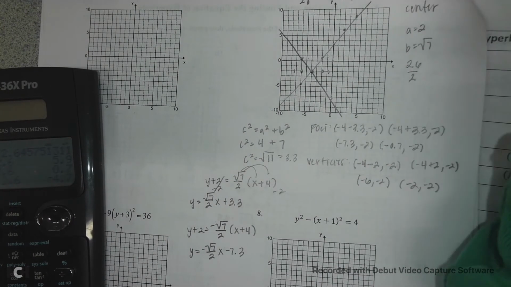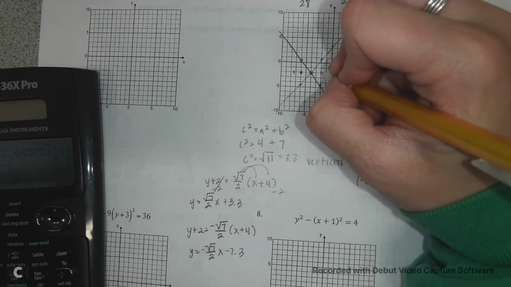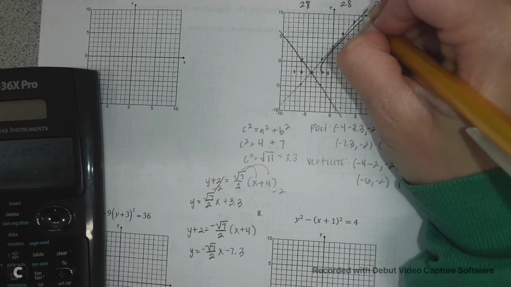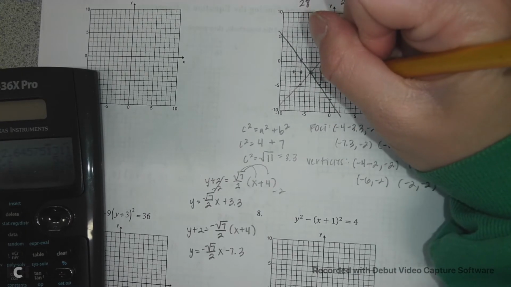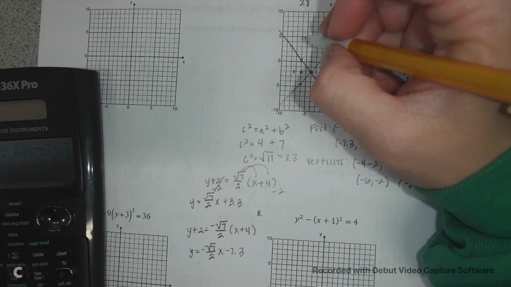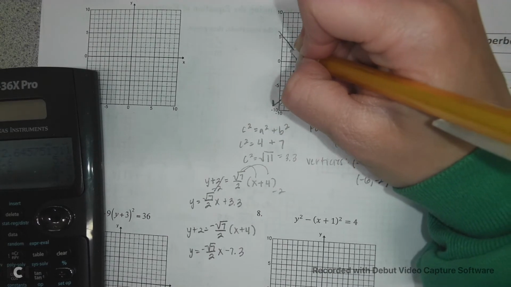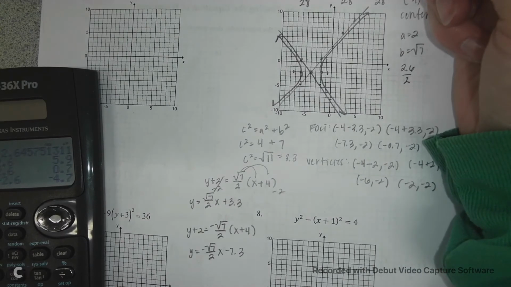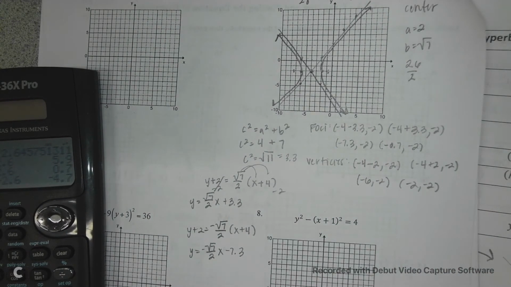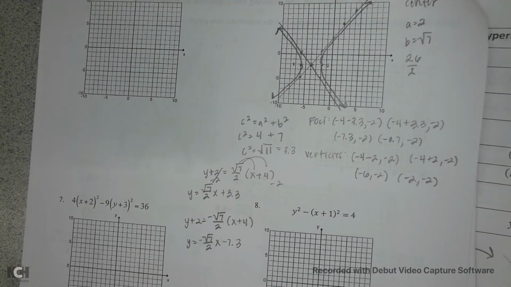So there are our asymptote lines. And then we can draw our hyperbola. Goes like that, and then like that, and then like that. It's not that curvy at the point, but whatever. There's our hyperbola. That one was beastly. Okay, let's do one more.